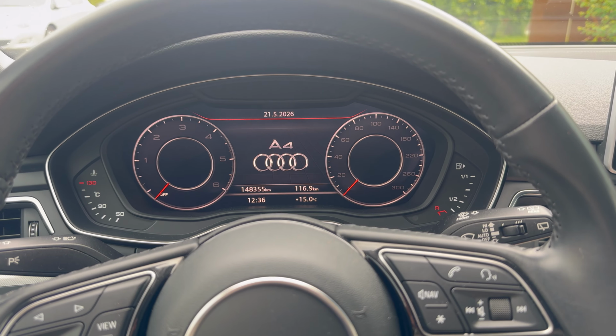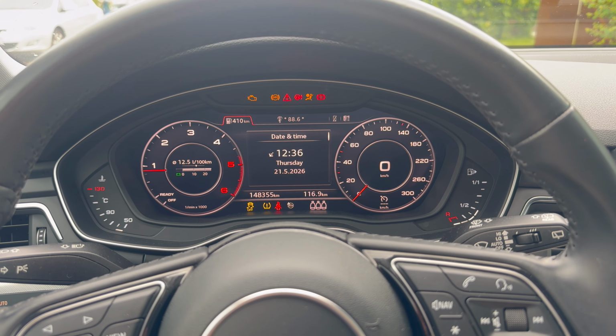As you can see, after starting the vehicle, the fault code is gone and the AdBlue system issue has been resolved.